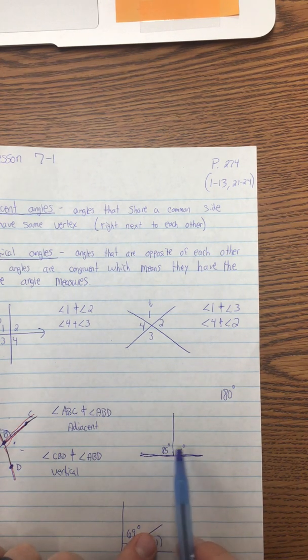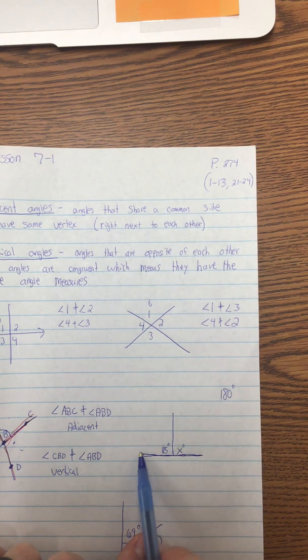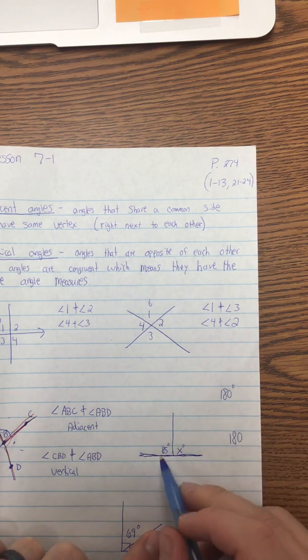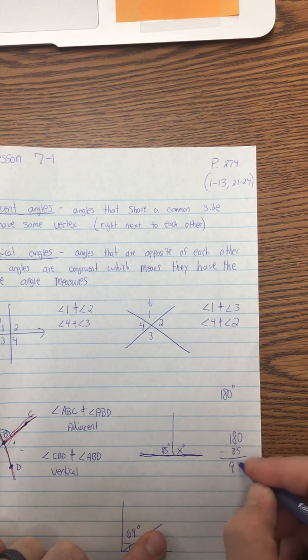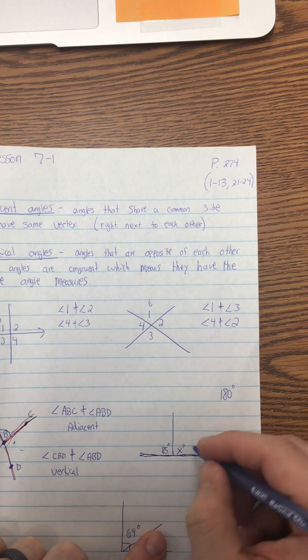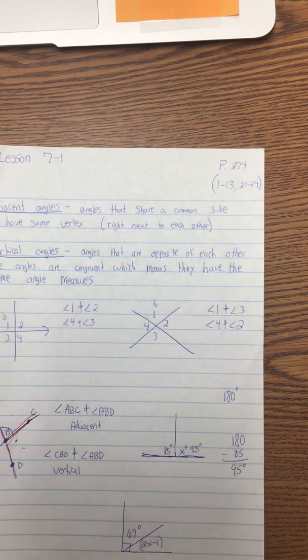And I know these two angles kind of make up that straight line, all right? So we would say that this angle plus this angle should equal 180. All right, well, to figure this out, if we know all of this is 180, and I know I'm already using 85, I would just subtract those two amounts to get my unknown. So this angle would be 95 degrees, okay?